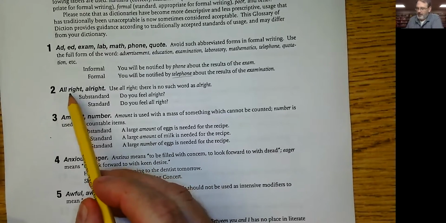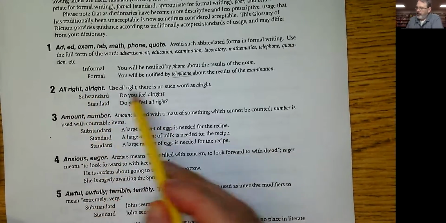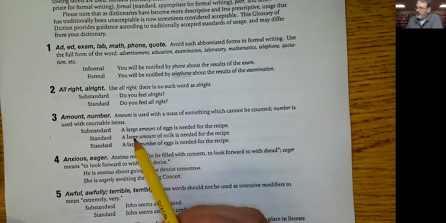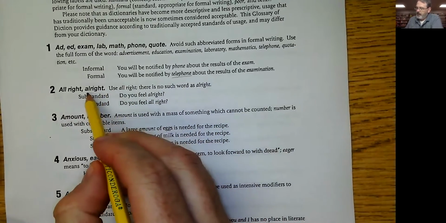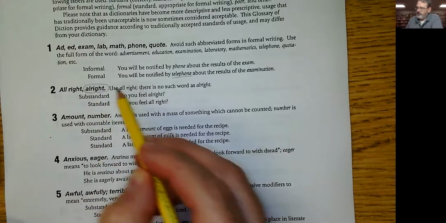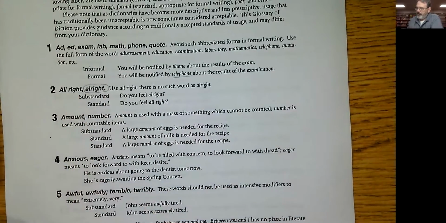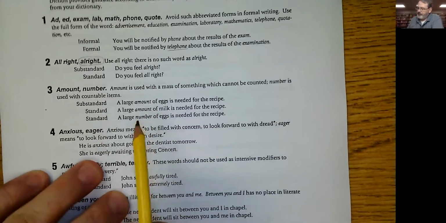All right. Interesting, I just used this one: all right and alright. Use all right. There is no such word as alright. So eliminate this word from use. All right is the word you use.